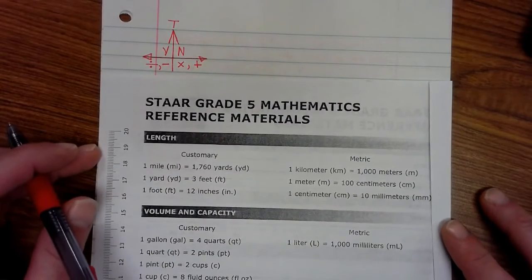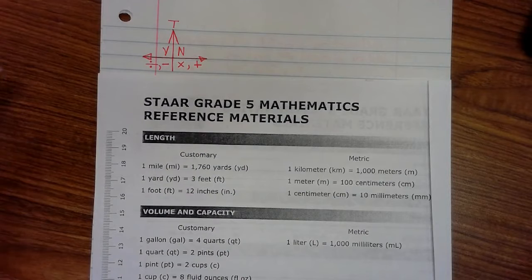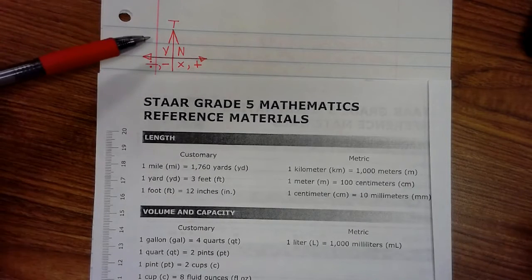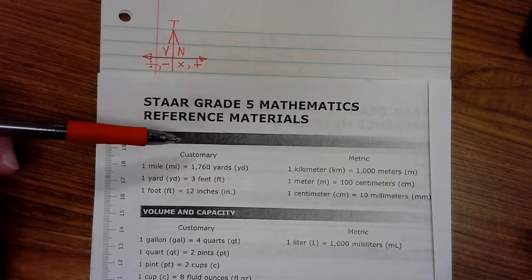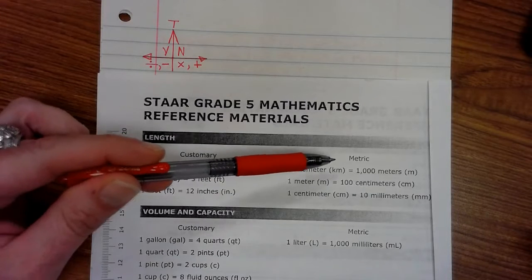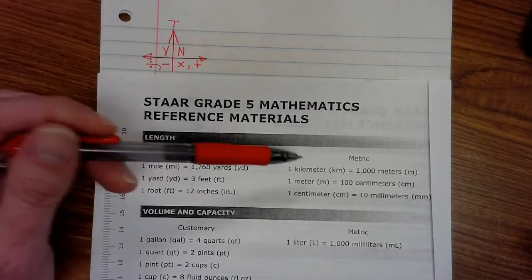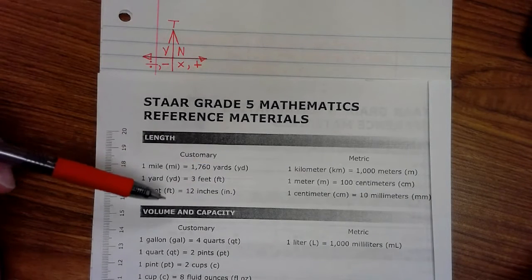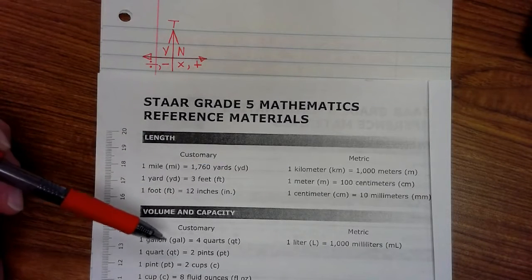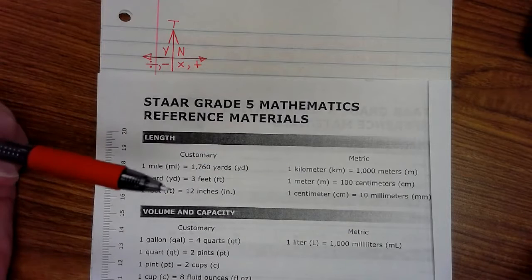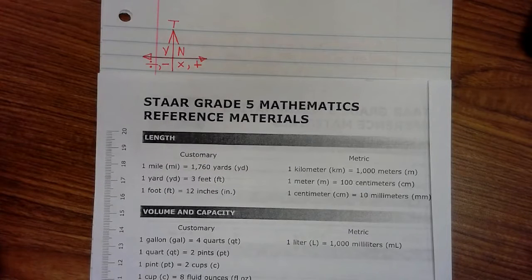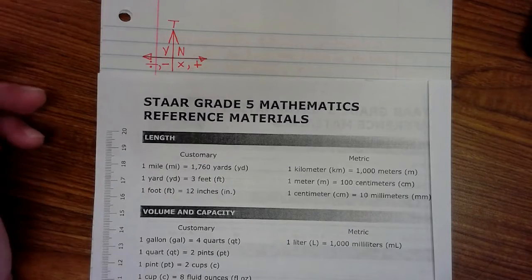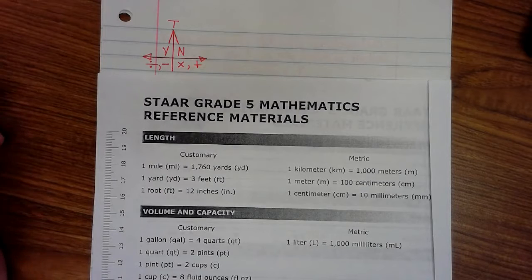In this video, we'll be converting measurements using our STAR reference material. I want you to notice two things. First, it's divided into two separate categories, customary and metric. Customary measurements are measurements that we use here in America. Metric measurements are measurements that are used in other countries such as Mexico or Canada or Europe.